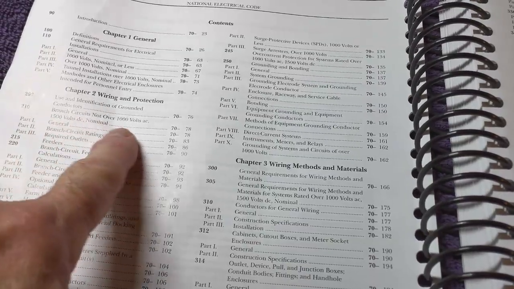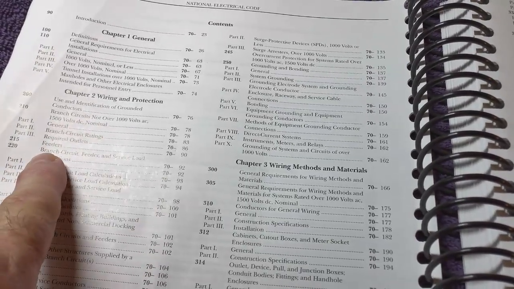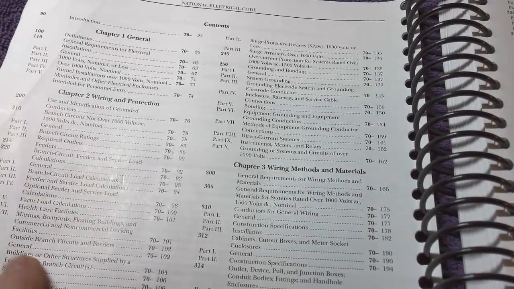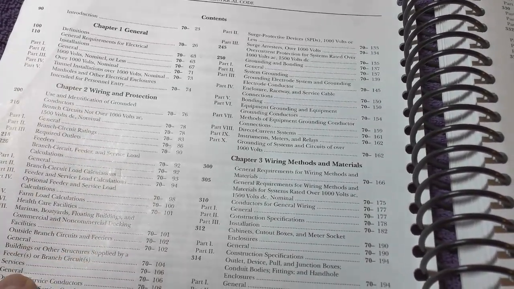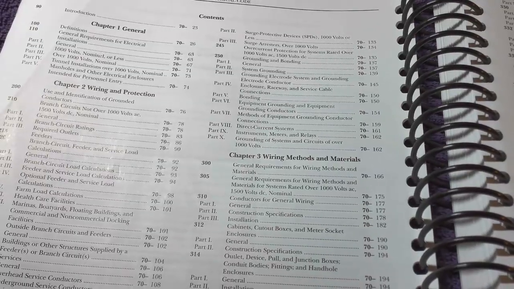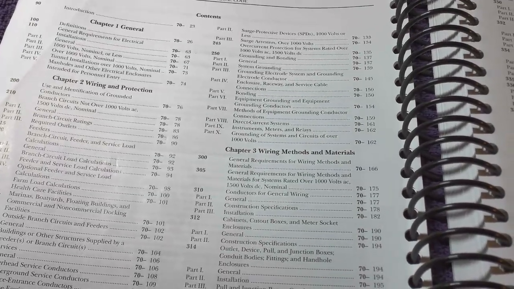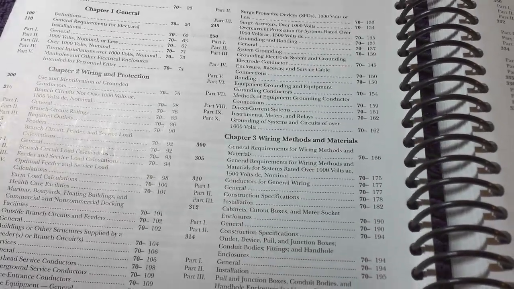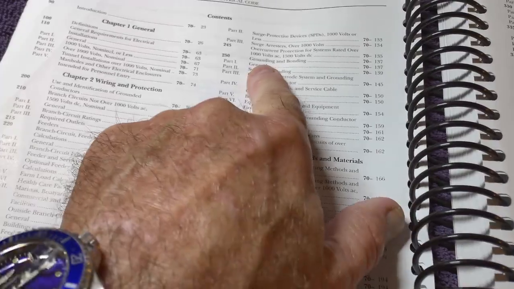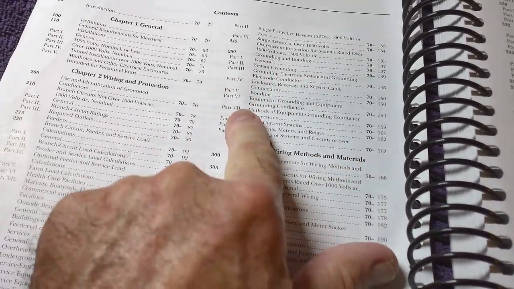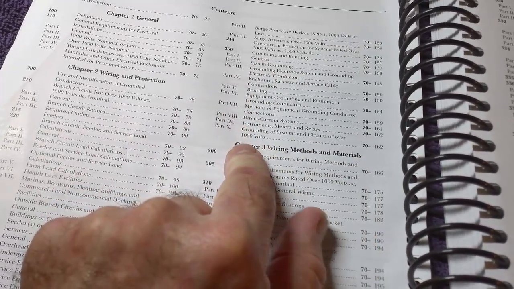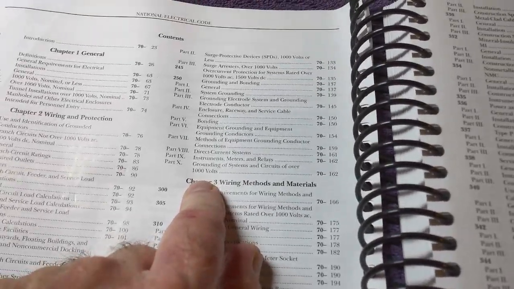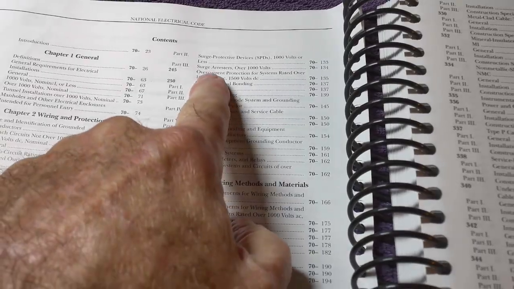So here we have branch circuits not over 1,000 volts, feeders, branch circuit feeders and service load calculations, outside branch circuits, services, branch circuits, feeders, services over 1,000 volts, overcurrent protection. Article 250 is a big one. That's grounding and bonding. That's probably one of the most important articles in the entire code book because the grounding and bonding is what saves lives.